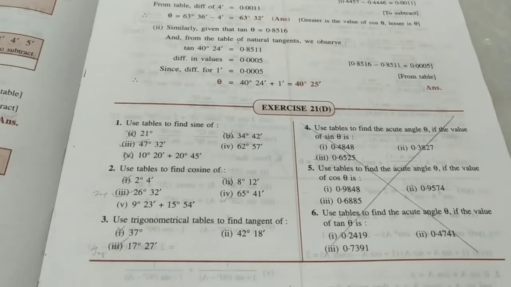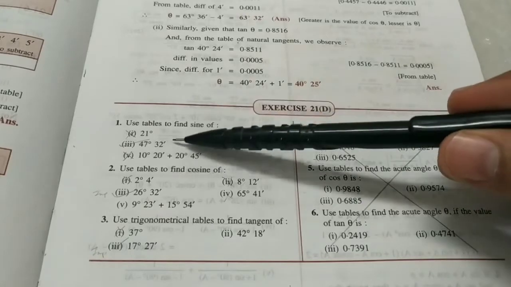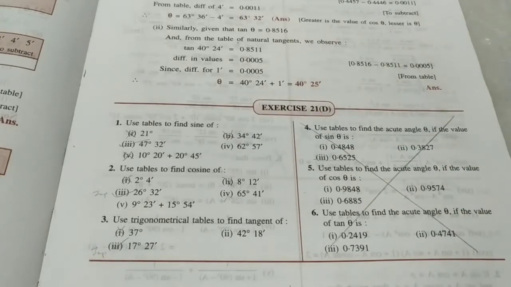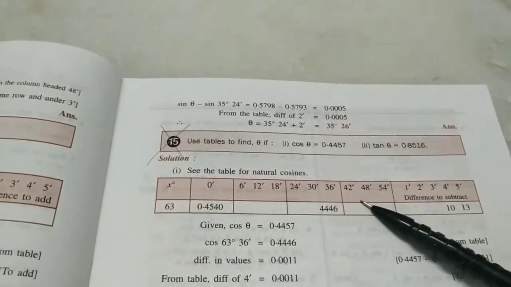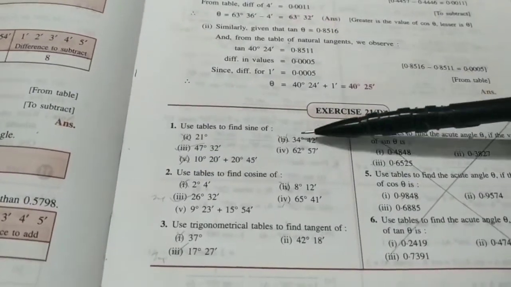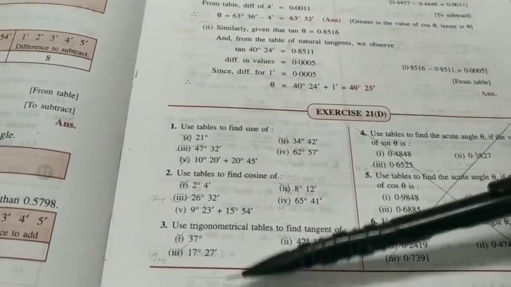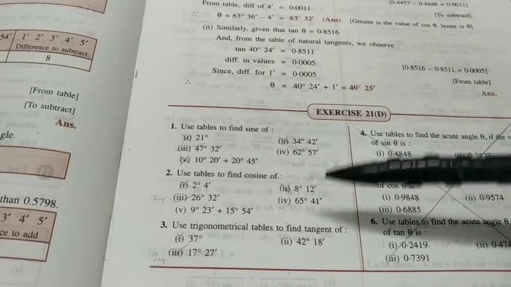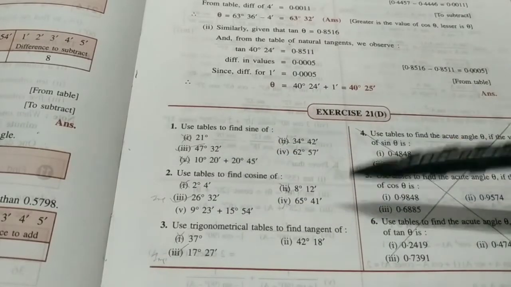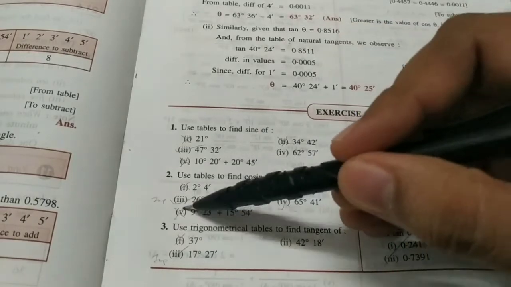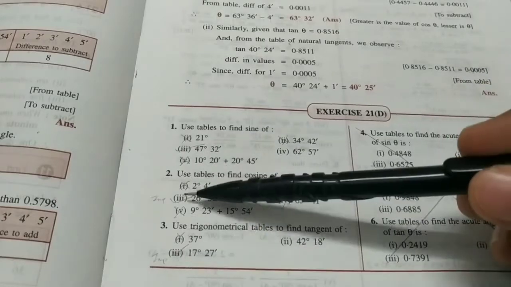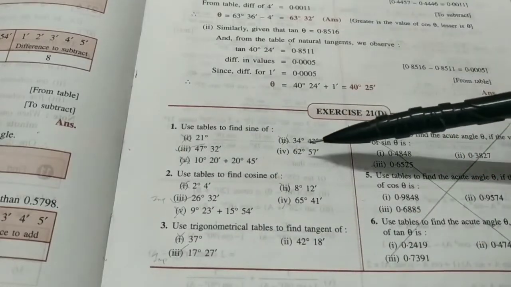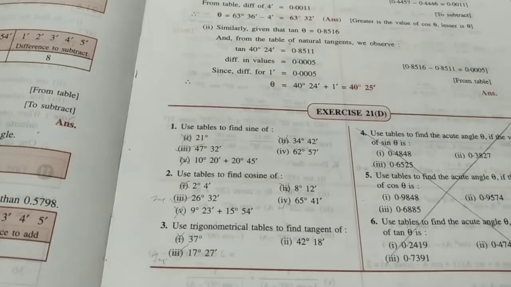For example, look at question 1.3, 47 degrees, 32 minutes. Now how to find the sine of that? By the way, question 4, 5, 6 are cancelled, and SE number 14 and 15 also can be cancelled. Even here, cancel all the sums except Roman number 3 and Roman number 4 here. Even here, Roman number 3 and 4, keep it. Fifth one is cancelled. And here keep Roman number 2 and Roman number 3. So we are going to do 3 sums, out of which 2 are marked IMP. And for homework, you can do the remaining 3 sums for practice.